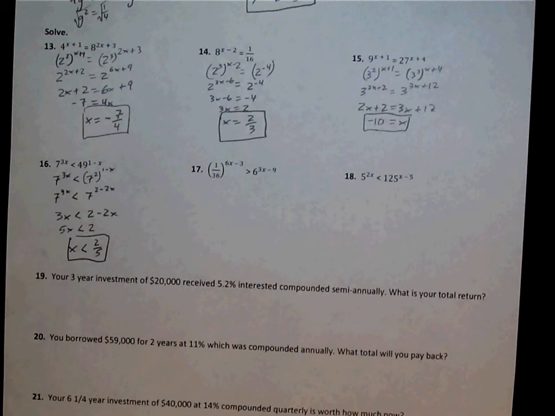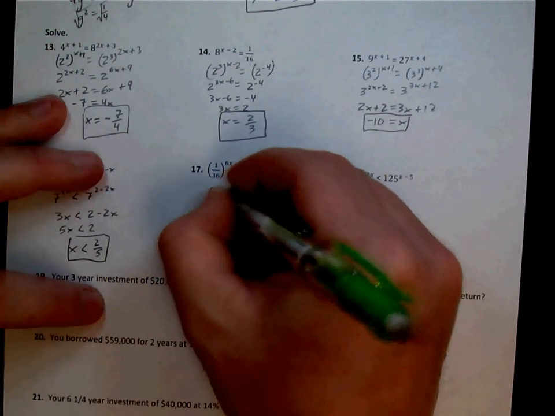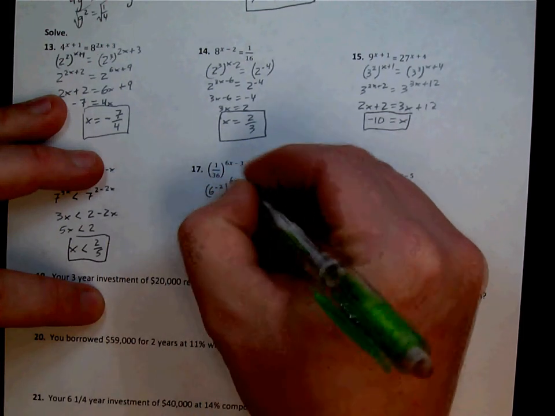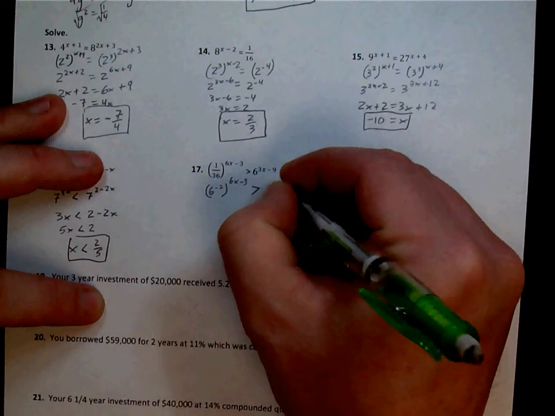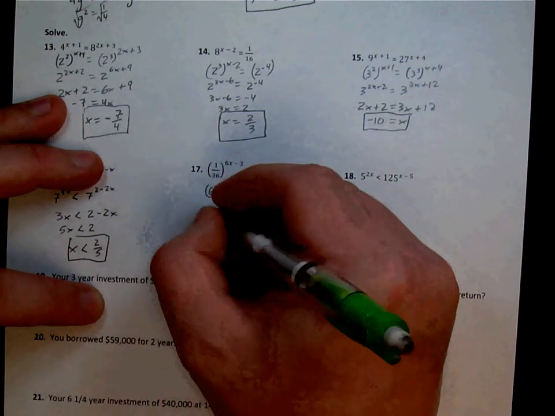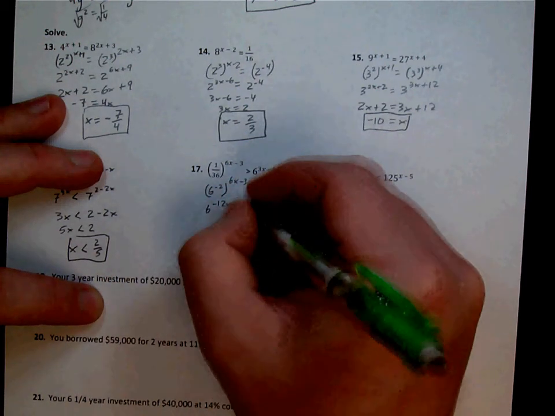Number 17, these are both powers of 6. 36 is 6 squared, but it's in the denominator, so it's really 6 to the negative 2. To the 6x minus 3, I'll have to distribute that in a moment. The right side doesn't need to change yet. Distribute, negative 12x plus 6.